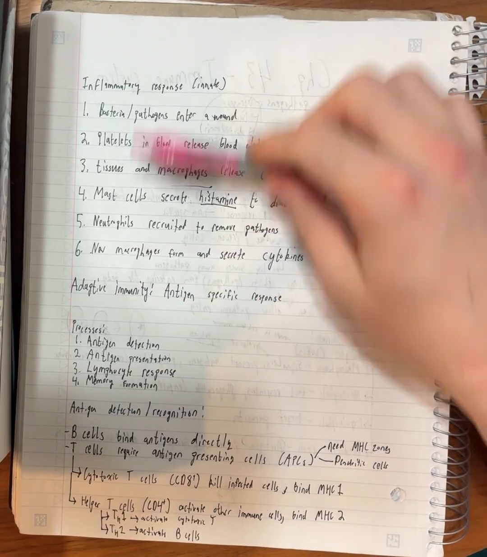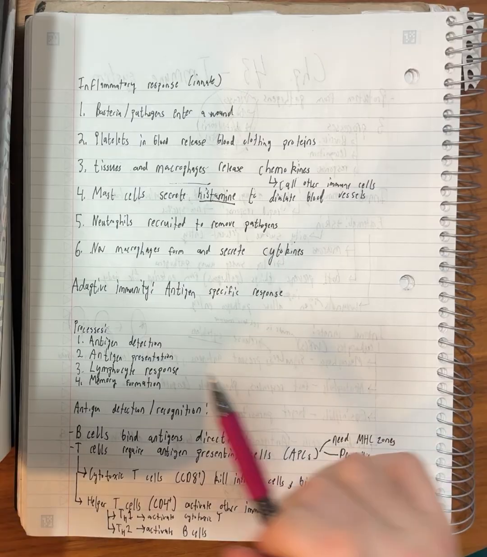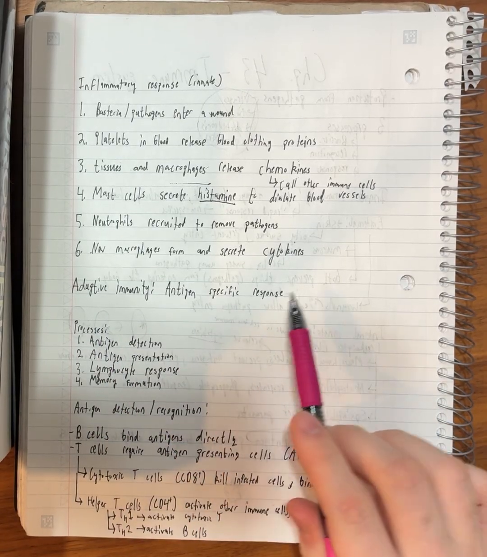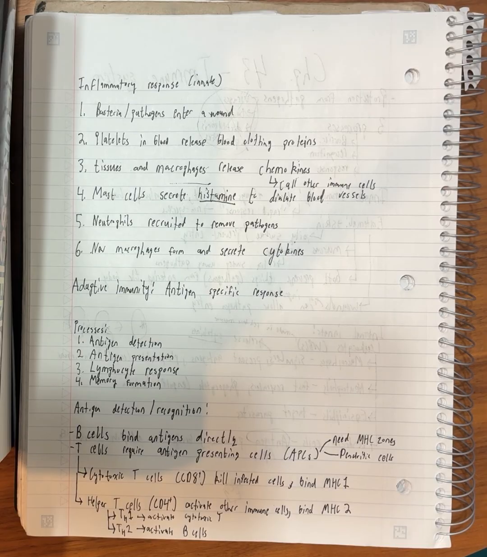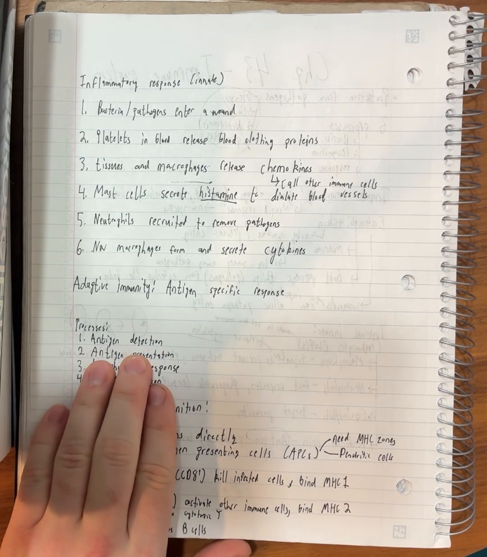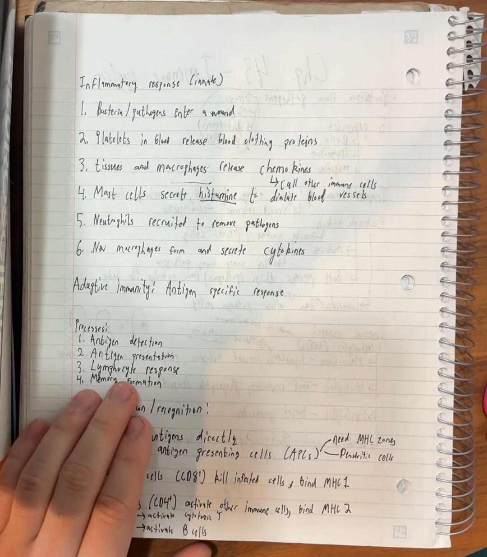Everything before this point, we've been talking about innate immunity. We're going to switch gears now and talk about the adaptive immunity, which is antigen-specific response. For the adaptive immunity, we need to be able to detect the antigens. So antigen detection is going to be the first process.